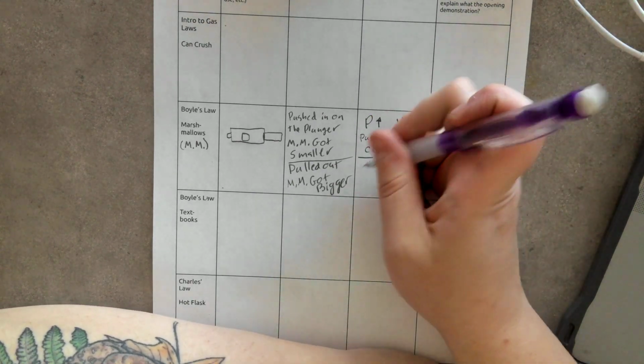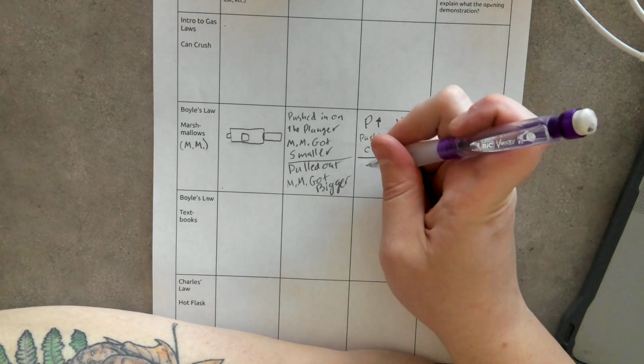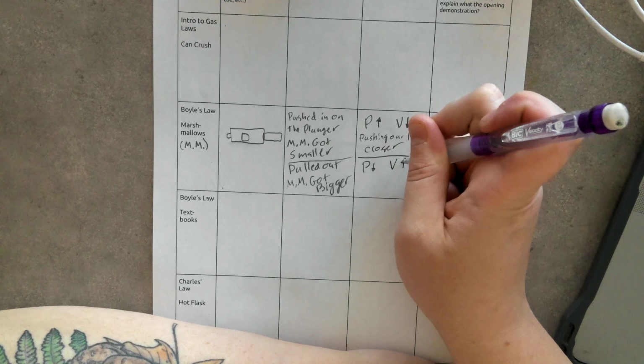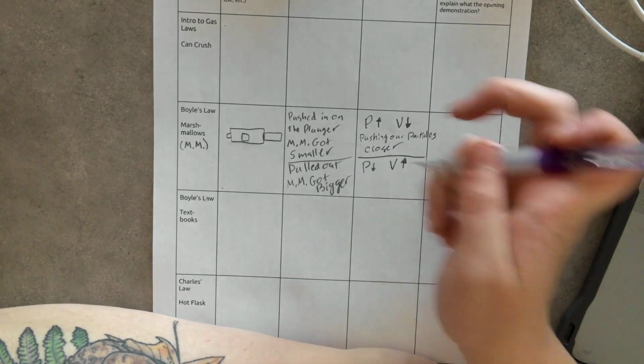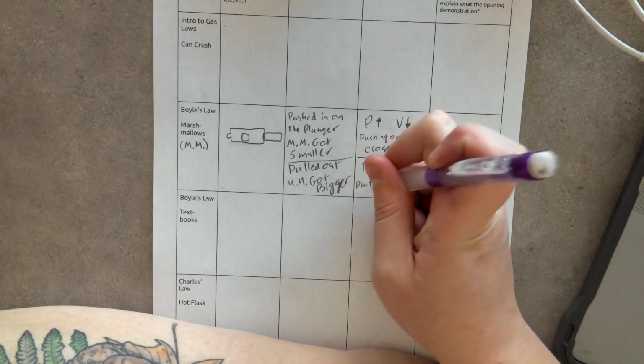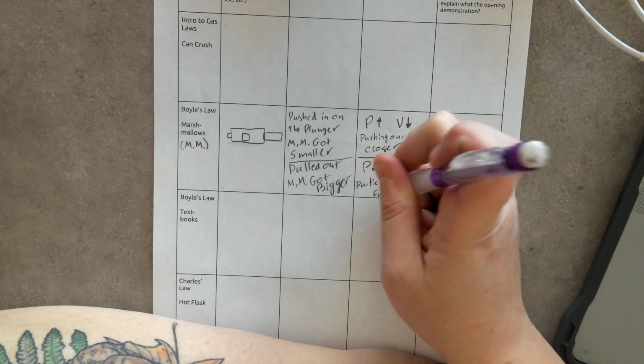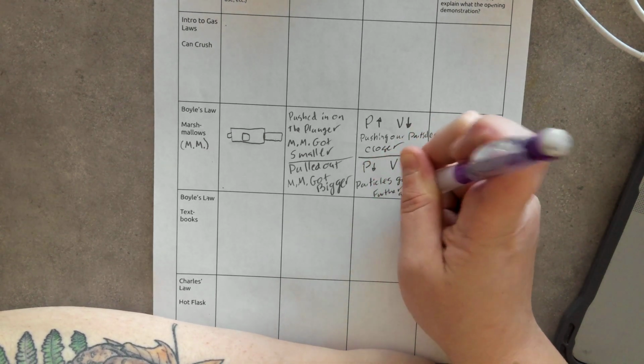Okay. And when we pulled out on the syringe, we decreased the pressure, so the volume went up. Okay, so the particles got further apart.